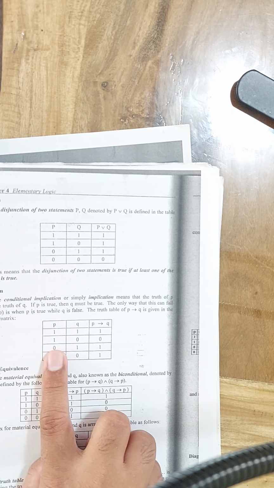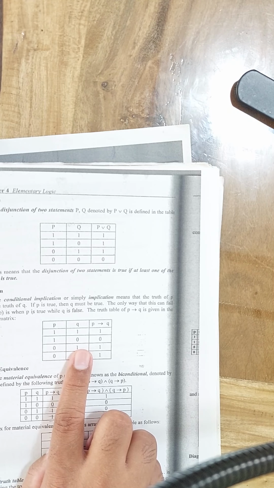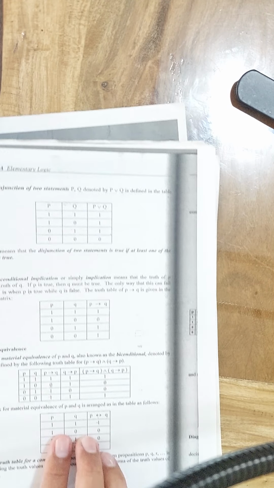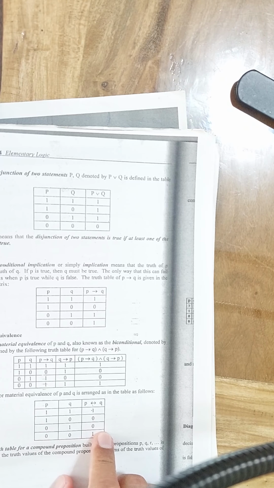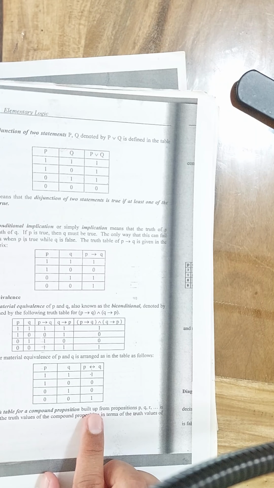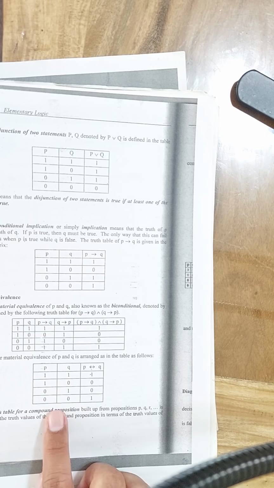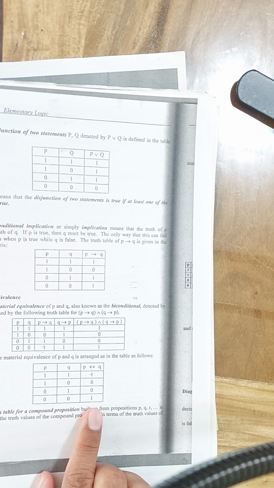Next, for conditional, false lang siya if what? P is true and Q is false. Okay, so take note. The rest true, yeah, truth table. For material equivalence, this is for the biconditional statement. It would be true if both statements are true and then both statements are false. Okay, take note for the biconditional statement.